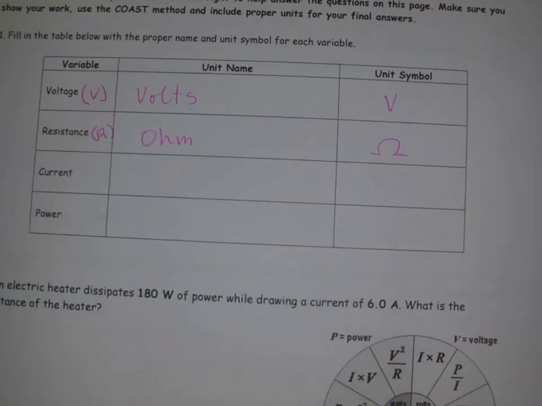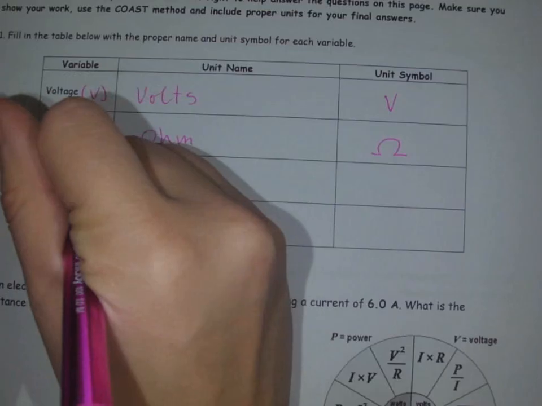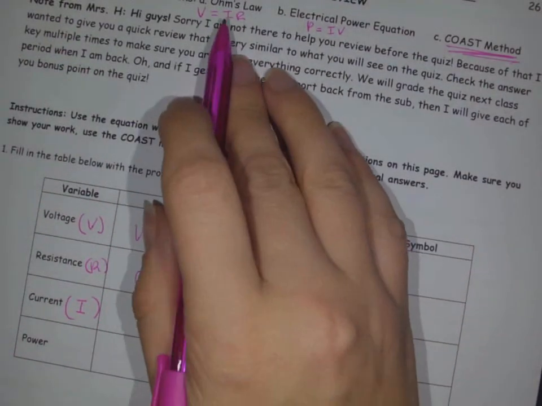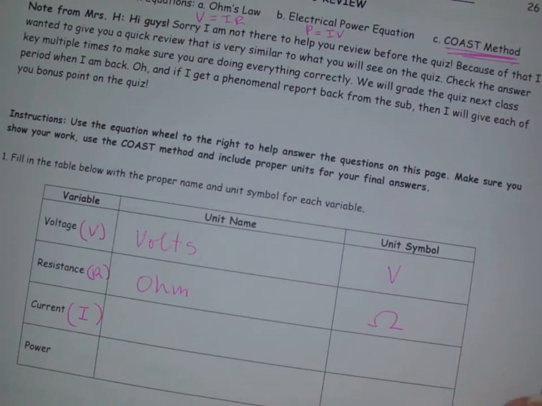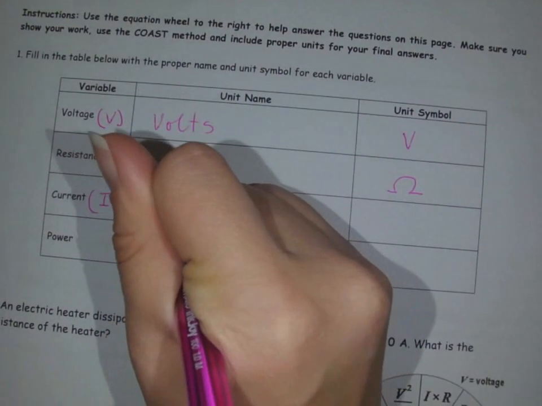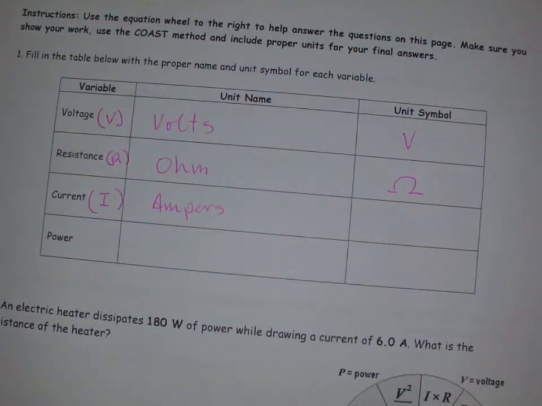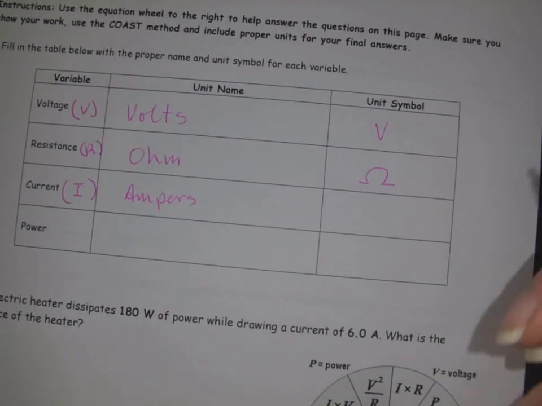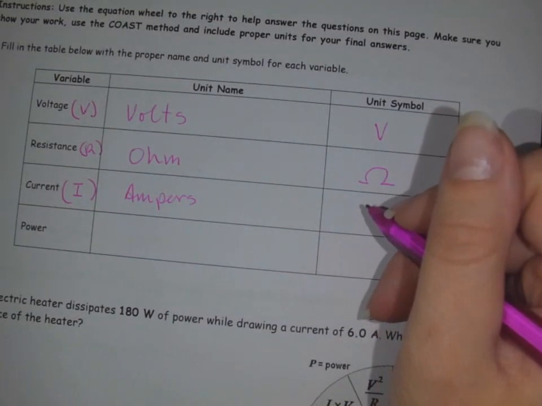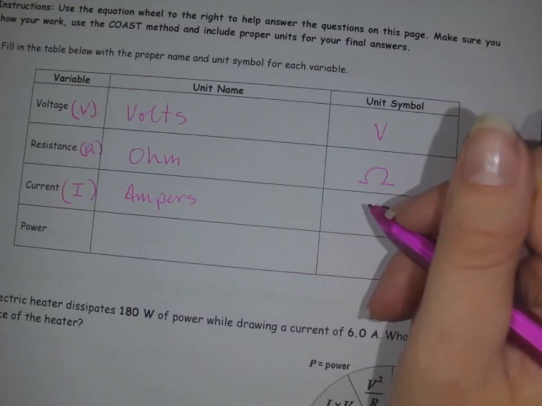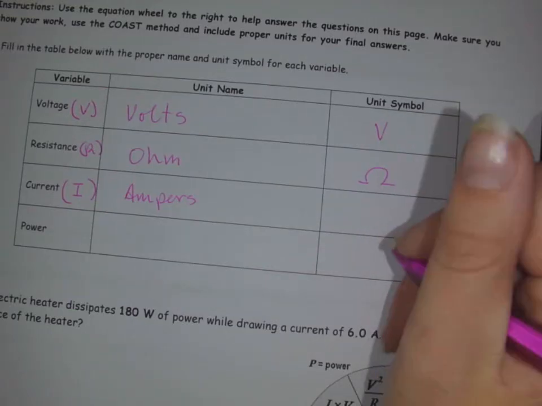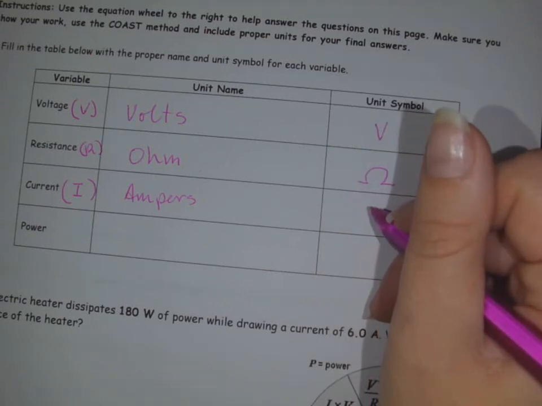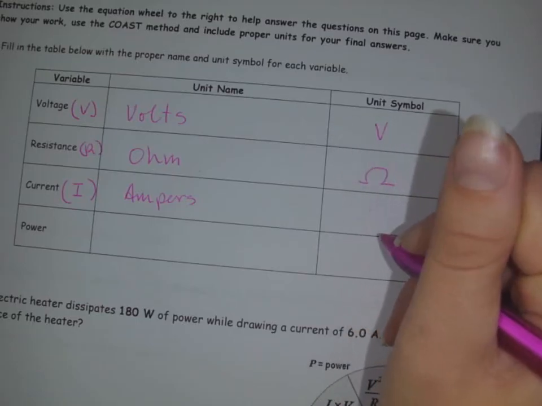Okay, current was the weirdest one. So current in the equation had a symbol of I. And there it is right there. The name of its unit was amperes, or amps. And I think it was just the A for the amps, right? Because there was the microamps, yeah.